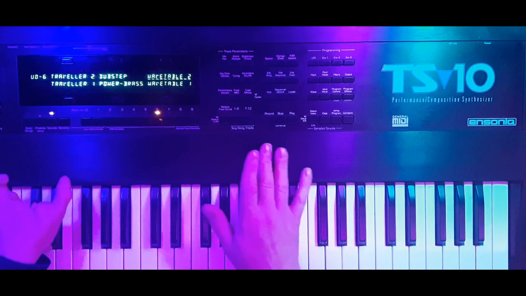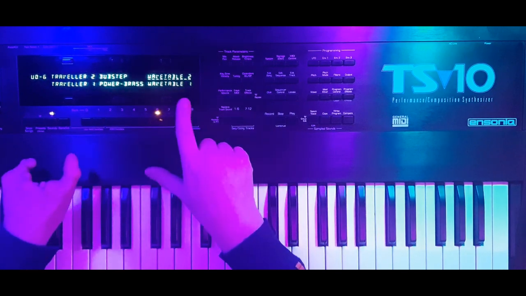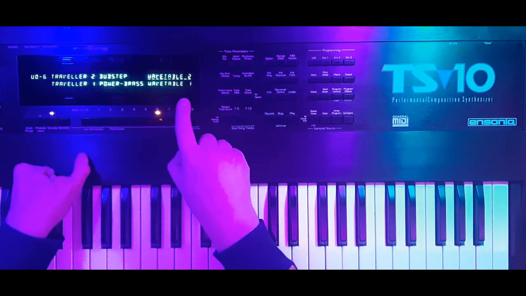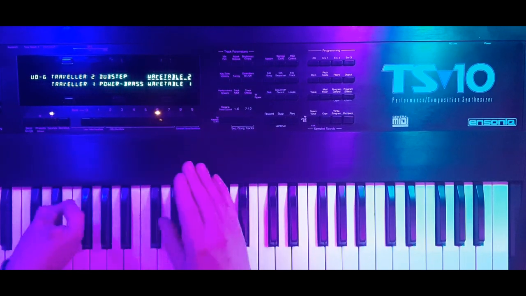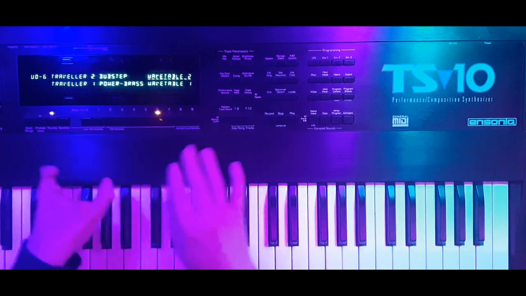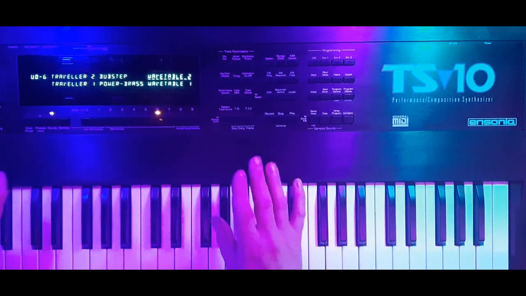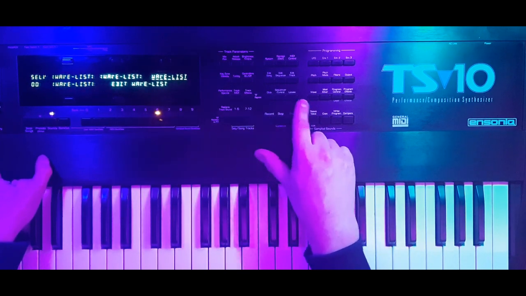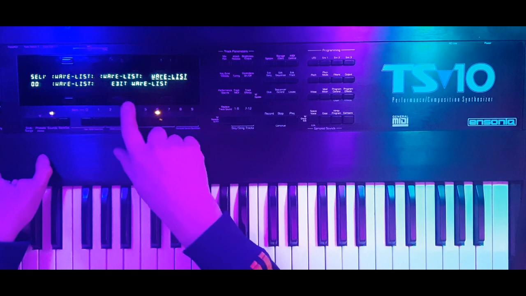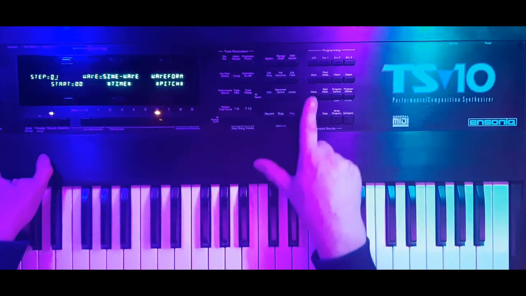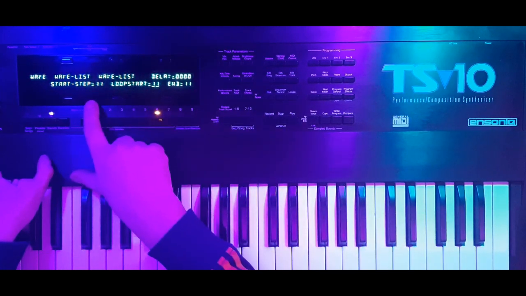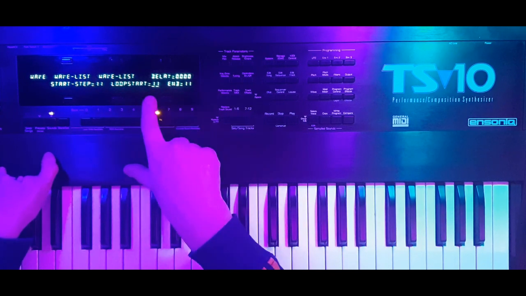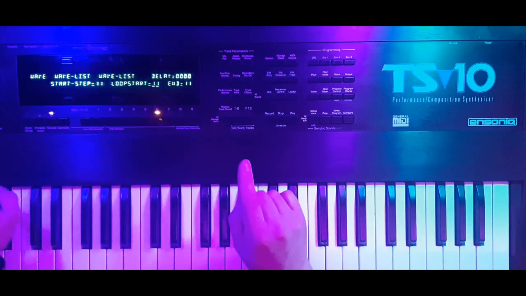Okay, let's move to this sound, Wavetable 2. Wavetable 2 uses the same Hyperwave as the Wavetable 1 example, but I set up different voices with modulations. So we start with voice number 3, and if we look in the wave list for this voice, then you can see that it only uses step 11 from the Hyperwave. It starts at 11, ends at 11, and loops at 11. It sounds like this.